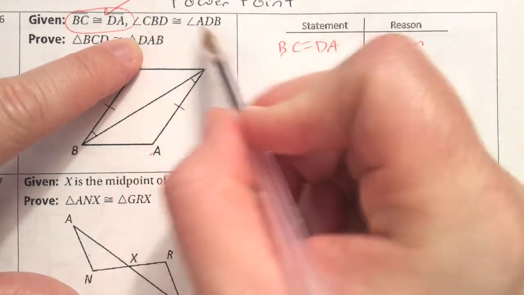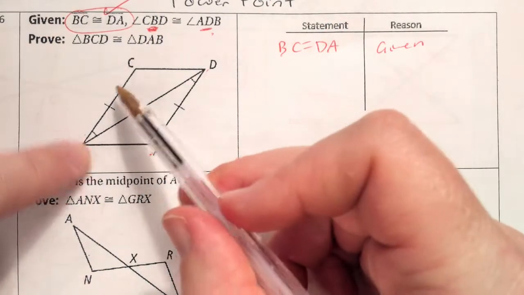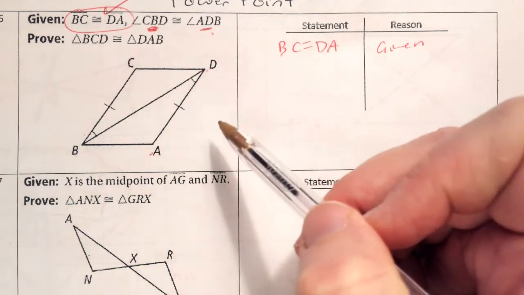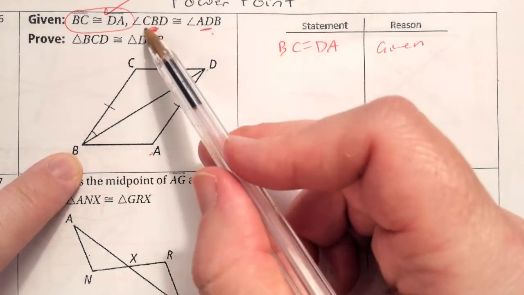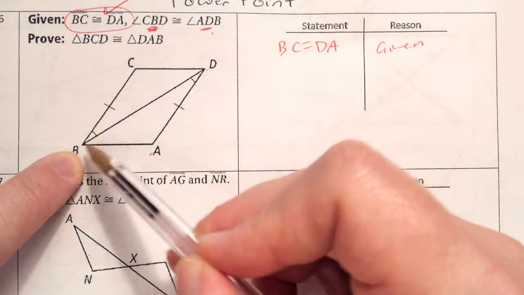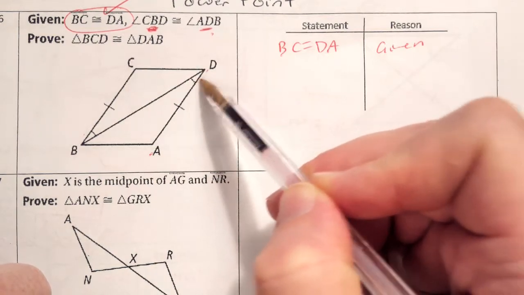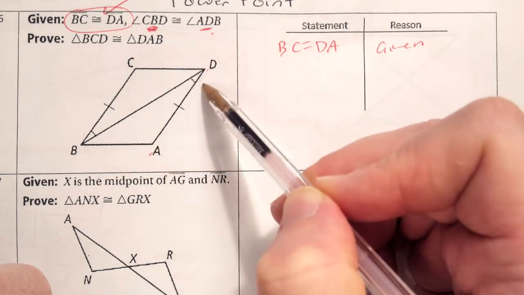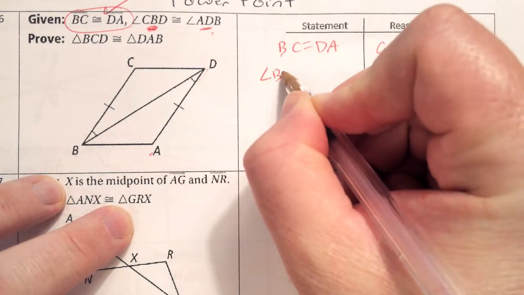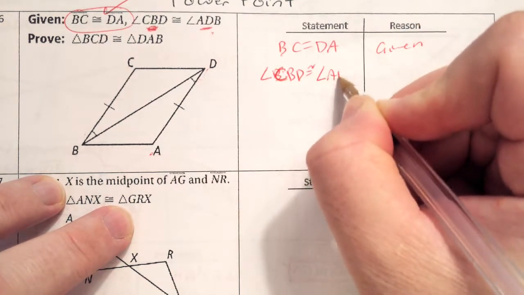All right, then they said this angle is equal to that angle. Okay, try to not overthink it. Angle B is equal to angle D. Well, B could be this angle up here or this angle down here. Same thing with D. Oh, wait, they already have something labeled, right? So CBD, that would be the top of B, that's already labeled, is equal to ADB. That would be the bottom of D. And they already labeled that. Awesome. So angle CBD is congruent to angle ADB.